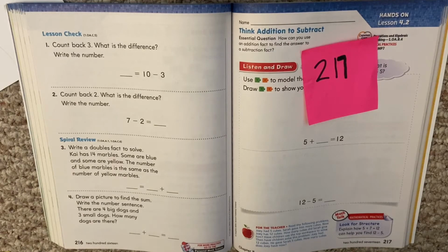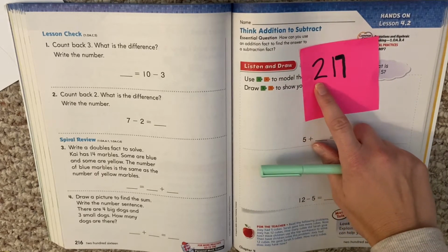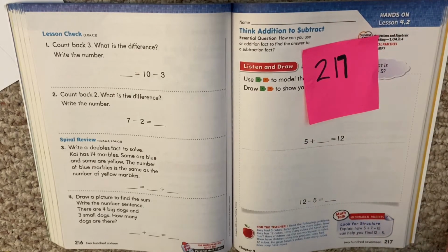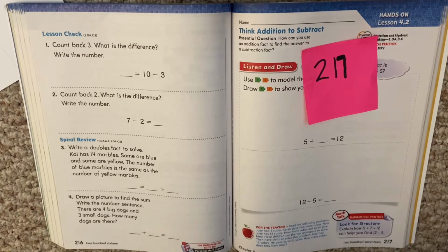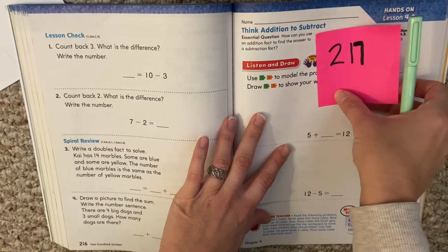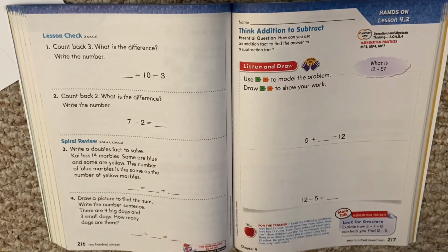Hello, my first graders. Today we're working on page 217. That's lesson 4.2 in your math book. So if you're not on page 217, pause this video and find that page. All right, so if you're watching, that means you're on page 217. You're ready to go. It says use cubes to model the problem.